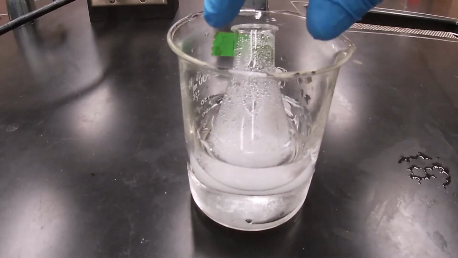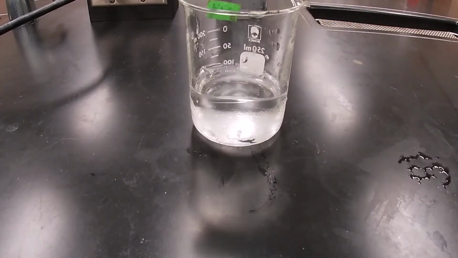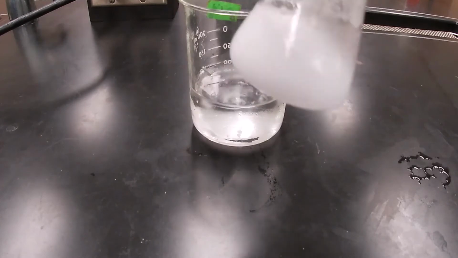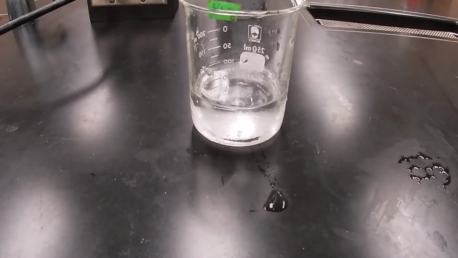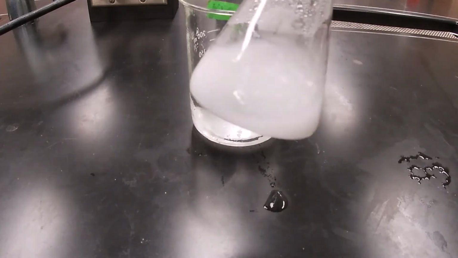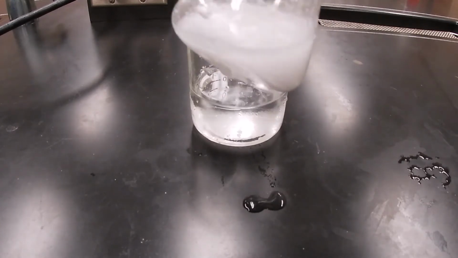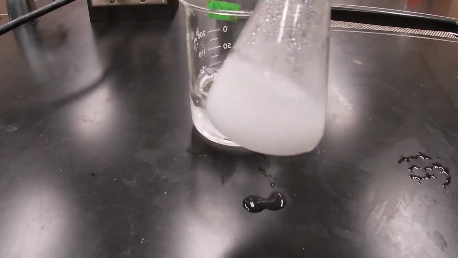Okay, we're ready to collect our product by vacuum filtration. Looks like it's crystallized in there. Not the best crystals, I've had better, but I'm getting a little impatient, so we're going to go ahead and collect this.